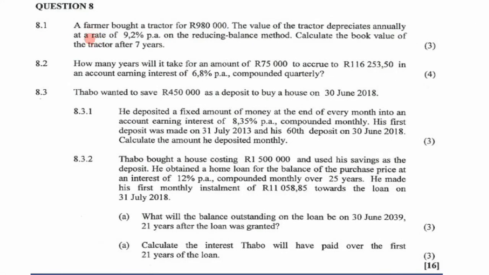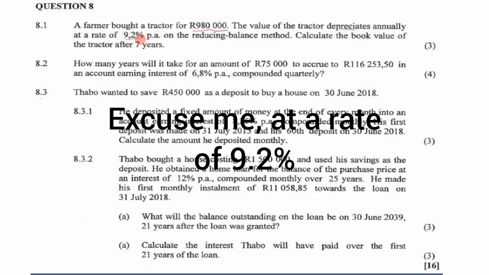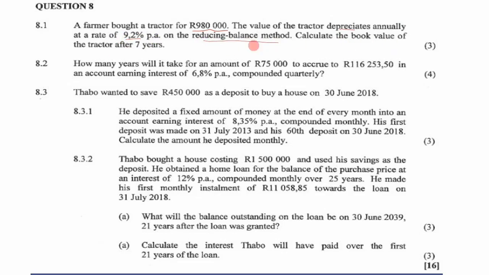Okay, so we have question 8. It says a farmer bought a tractor for 980,000. The value of the tractor depreciates annually at a rate of 9.8% per annum on the reducing balance method. Calculate the book value of the tractor after 7 years.